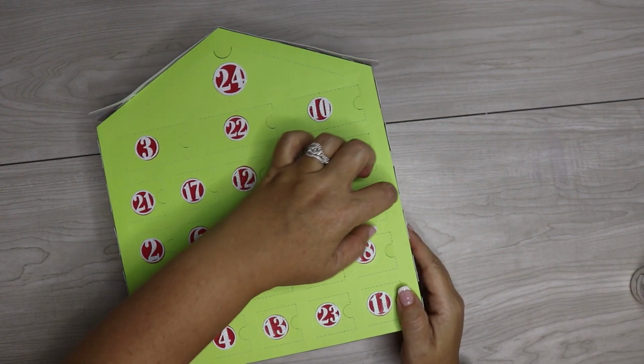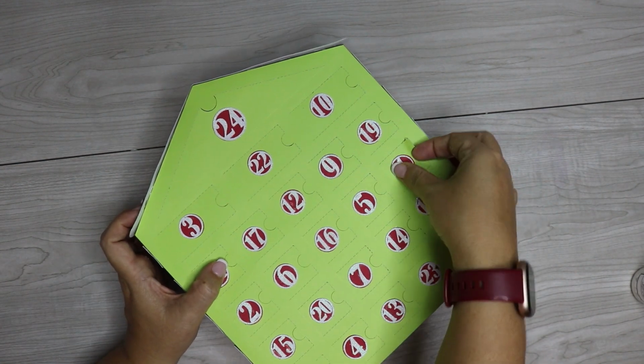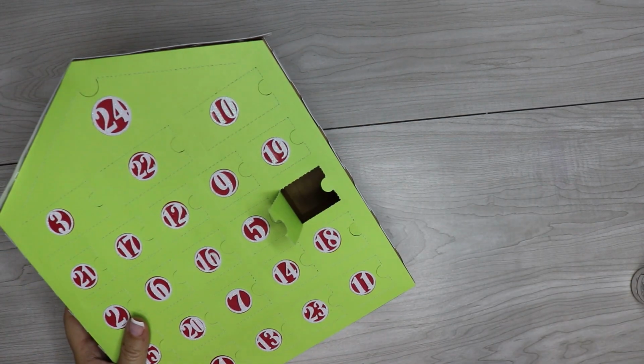So we'll start on day 1. We're just going to reach in here, reach that little hole, and pull up. It just opens very cleanly. And let's see, we've got a necklace in there.